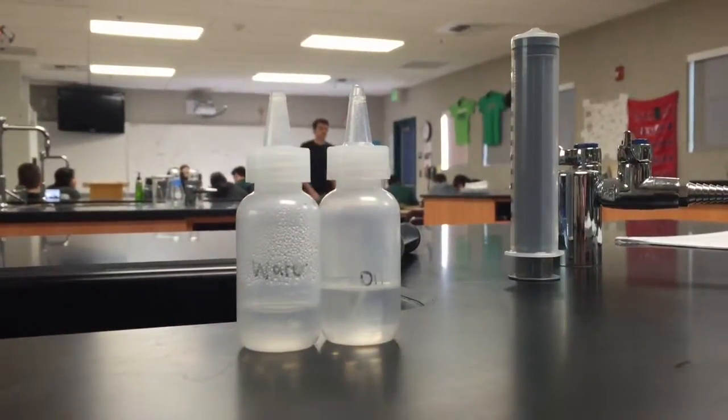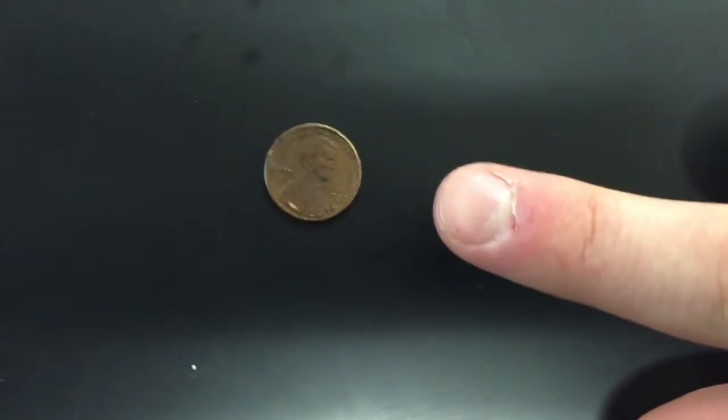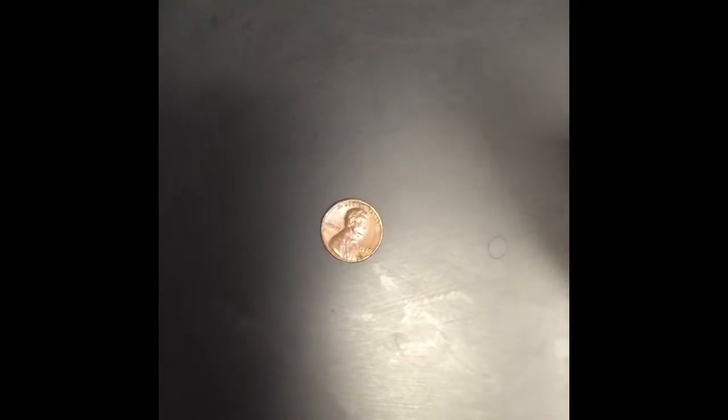In this experiment, we will figure out how many drops of water or oil can be held most on this single penny, depending on which one has the strongest bond. Okay, so now we will figure out how many drops of water can be held on this single penny.